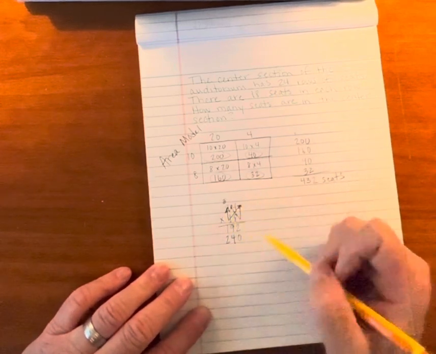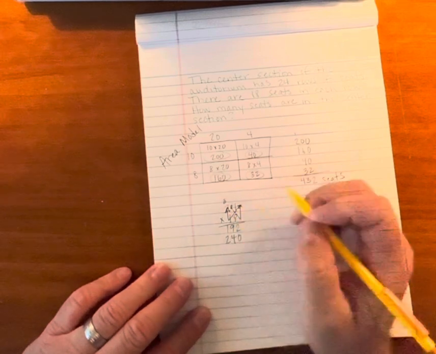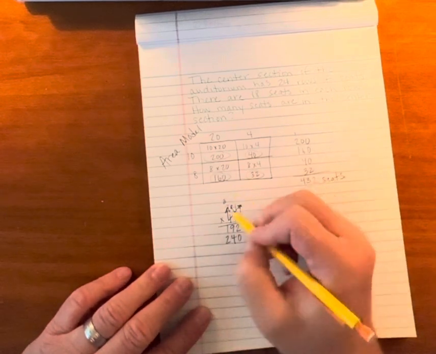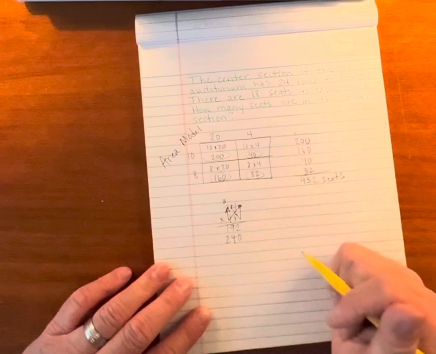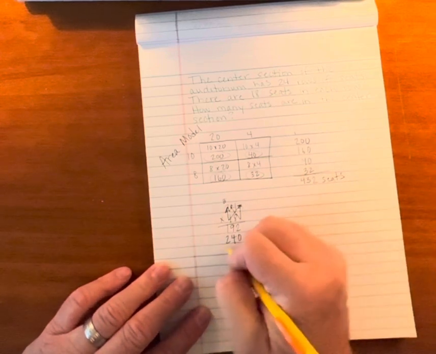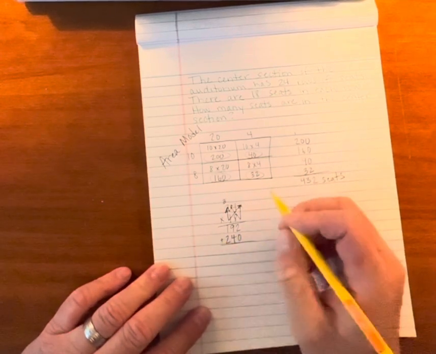Some people know this as the butterfly method. Some call it the bow tie method. I sometimes will color code that too. Anyway, so now I'm going to add these together.